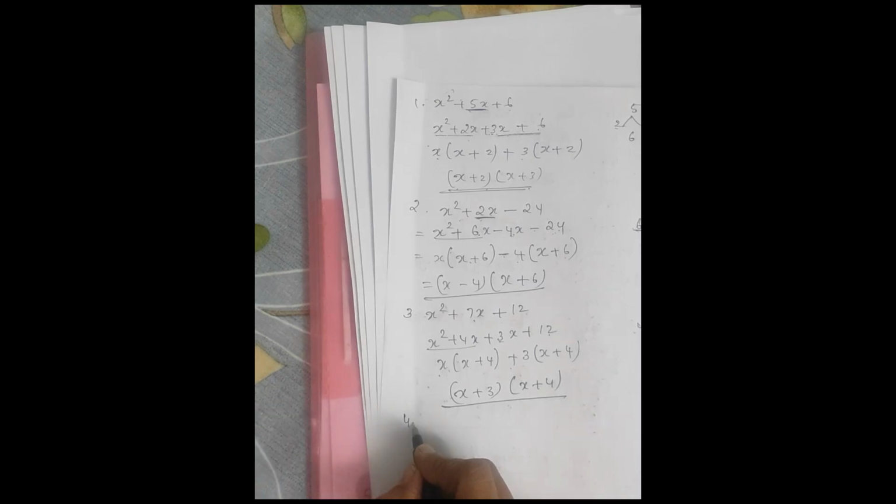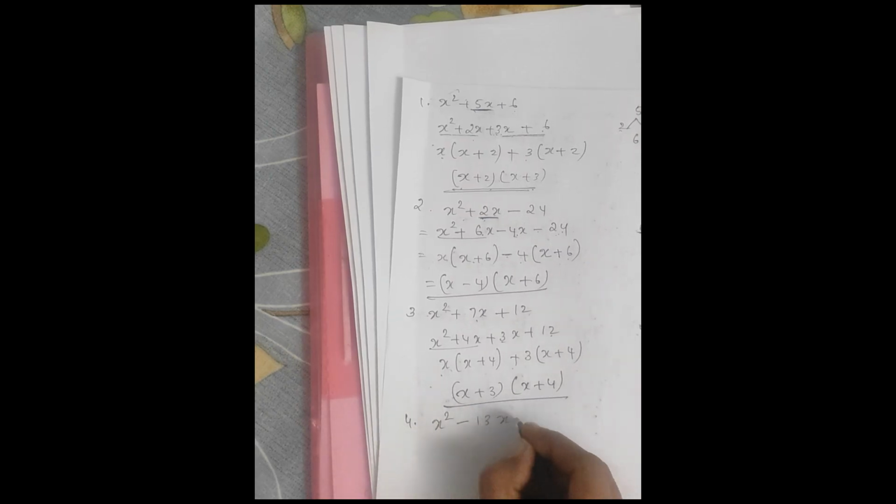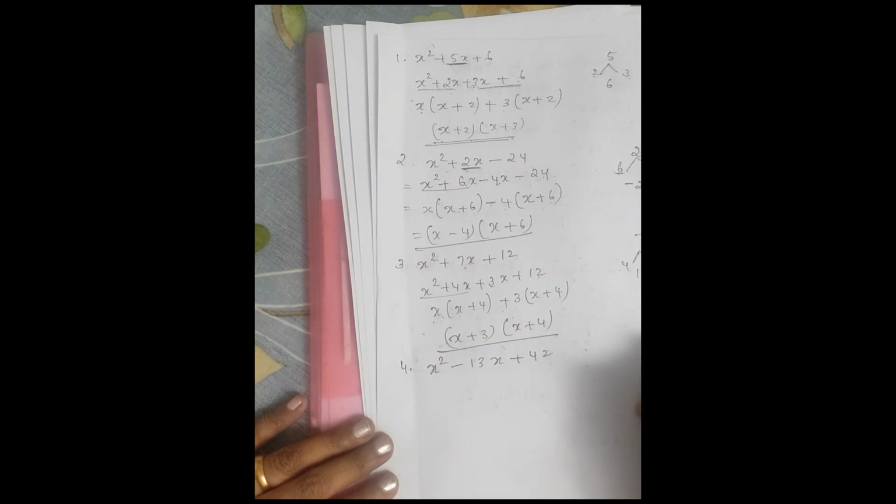Suppose it is a minus term, I'll show you how to do a minus term. X square minus 13x plus 42. Here the sum is minus 13 and the product is 42. What are the factors of 42, which on adding or subtracting give minus 13?